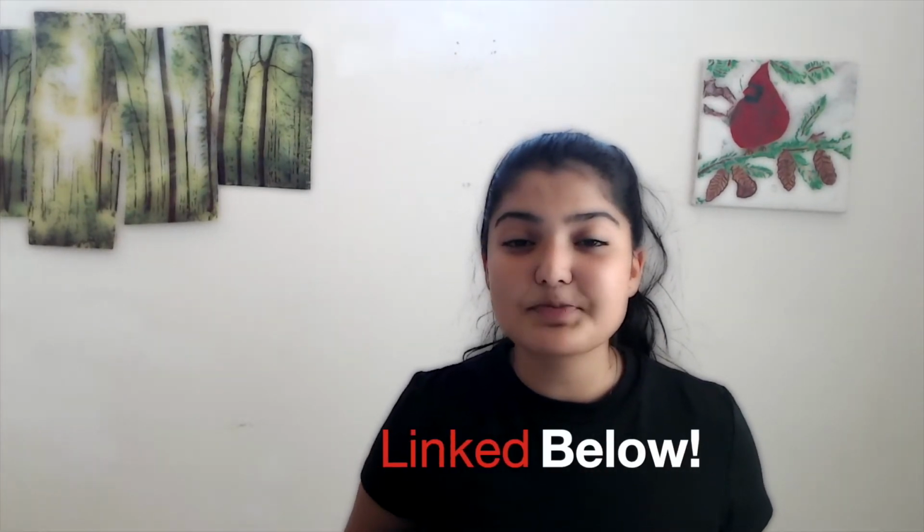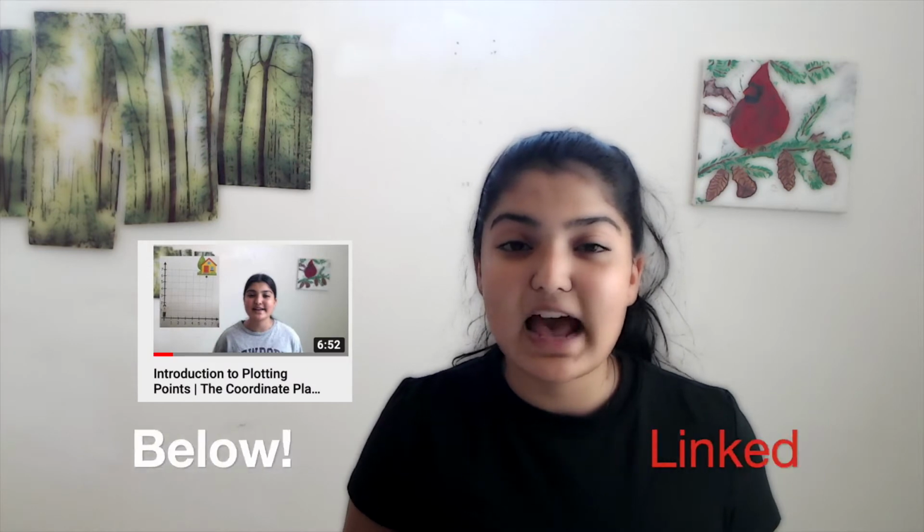Linked in the description below, we looked at points plotted on the coordinate plane. We read points plotted in quadrants 2, 3, and 4. Today, let's take this a little bit further. Let's read points plotted on the axes themselves.